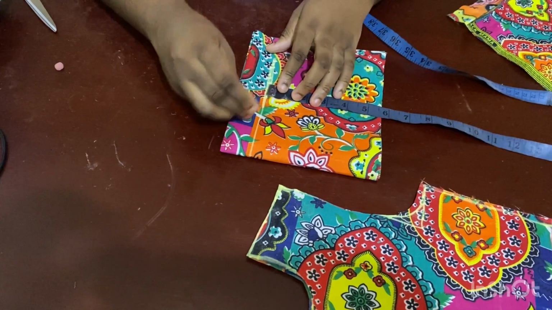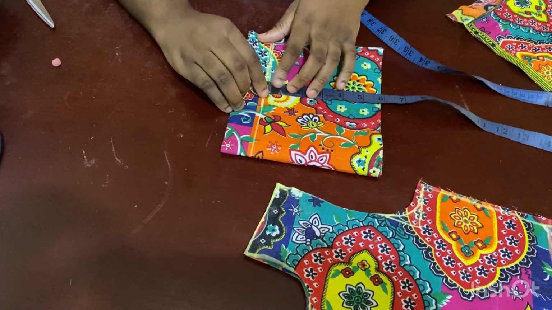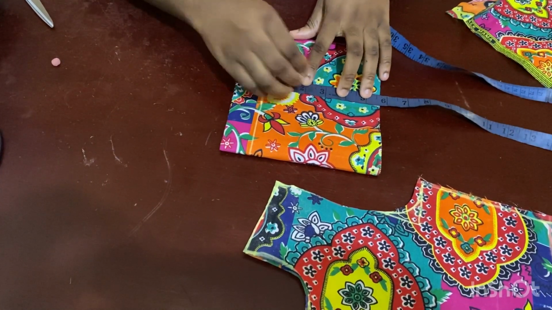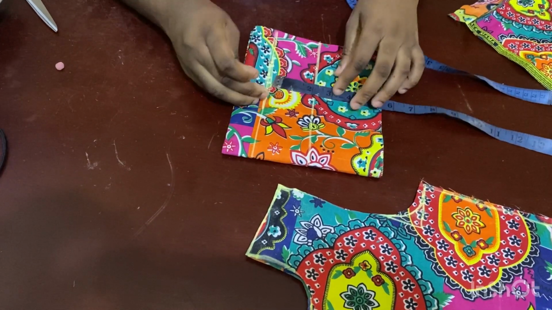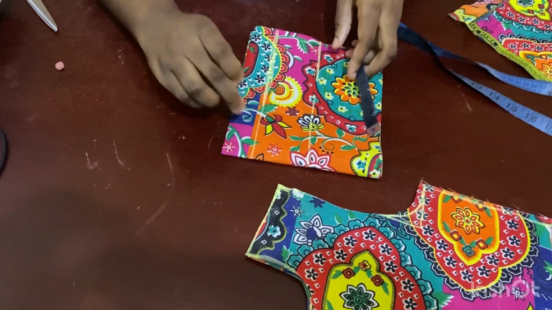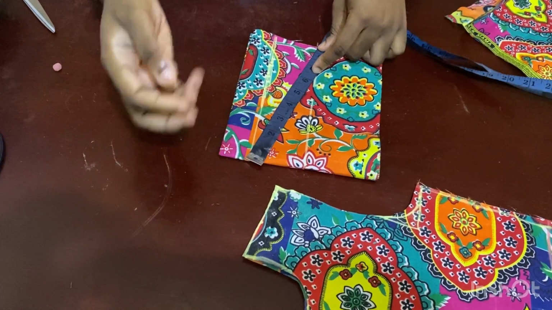So first thing I did is to mark the 1.5 I'm going to use for the puffy part of the sleeve, and then after that I'm going to mark about 2 inches for the cap height. Mark that. And then after that, I'm going to connect from this point. After this 1.5, this is me cutting a puffy sleeve. That is how it's done.